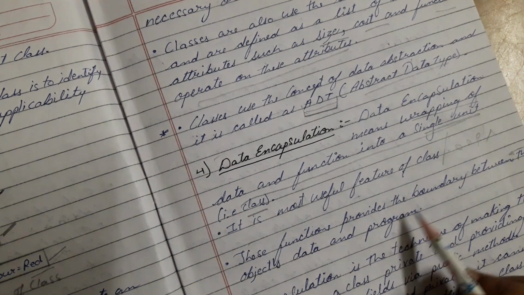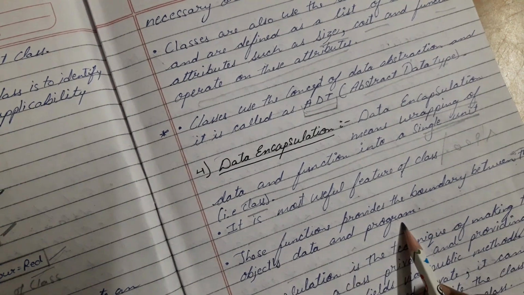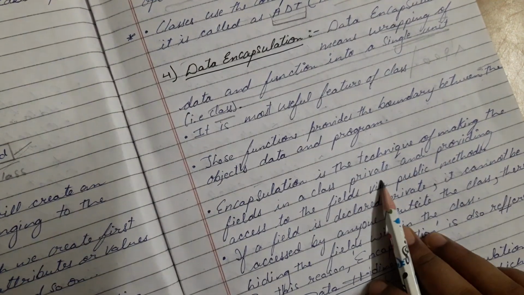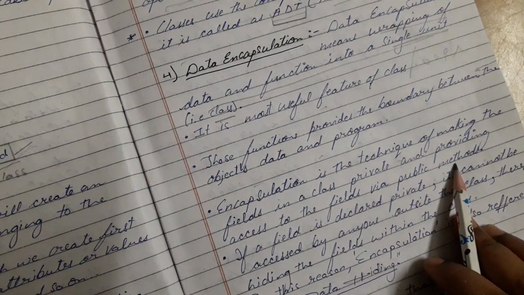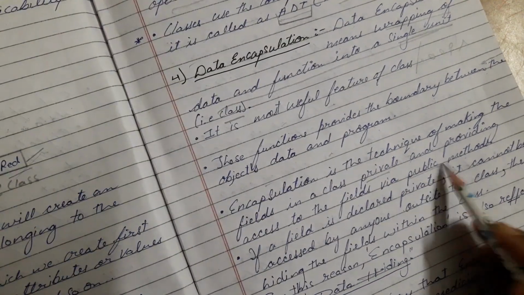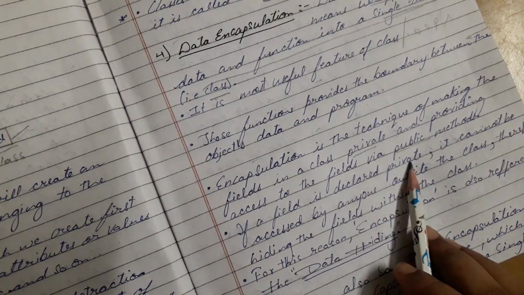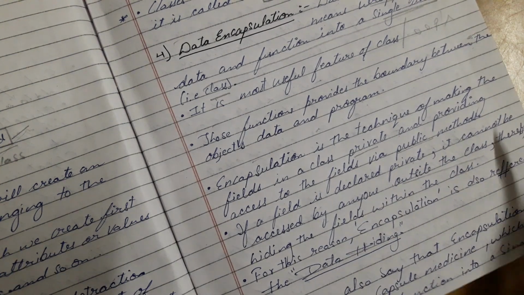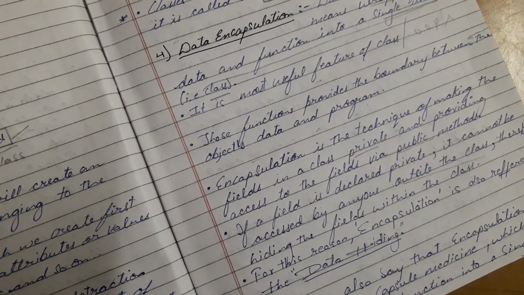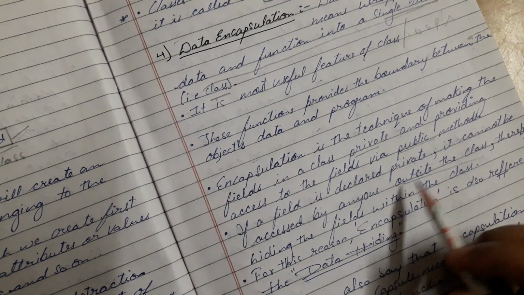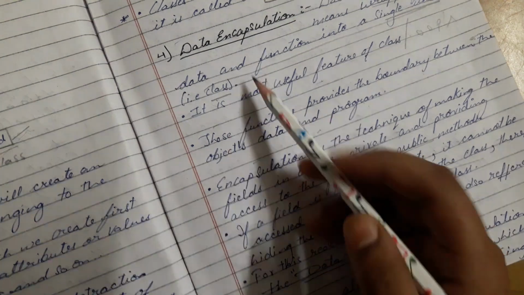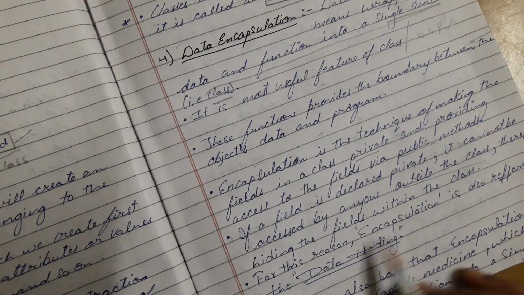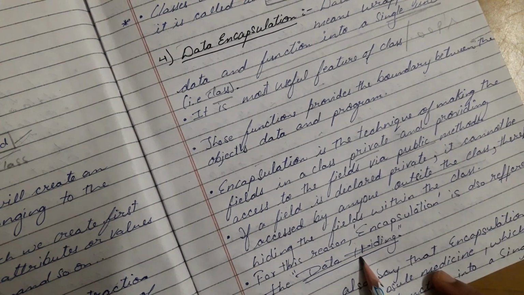These functions provide the boundary between the object data and the program. Encapsulation is the technique of making the fields in the class private and providing access to the fields via public methods, private and public. If a field is declared private, it cannot be accessed by anyone outside the class. So only the members inside the class can be accessed, thereby hiding the field within the class. For this reason, encapsulation is also referred to as data hiding.